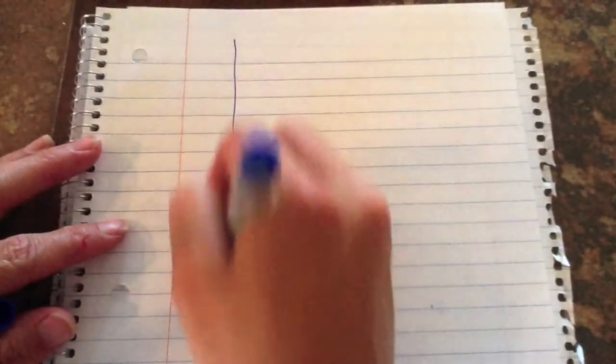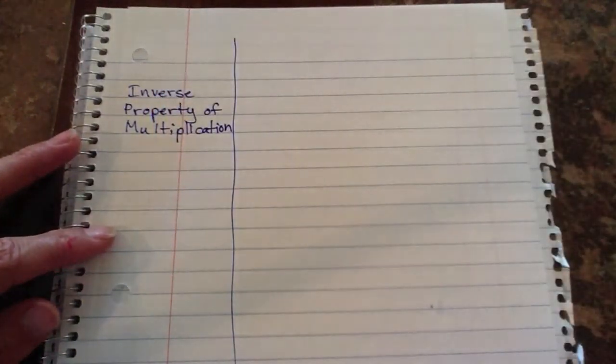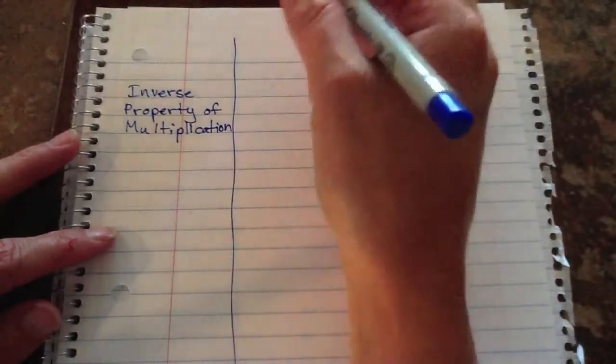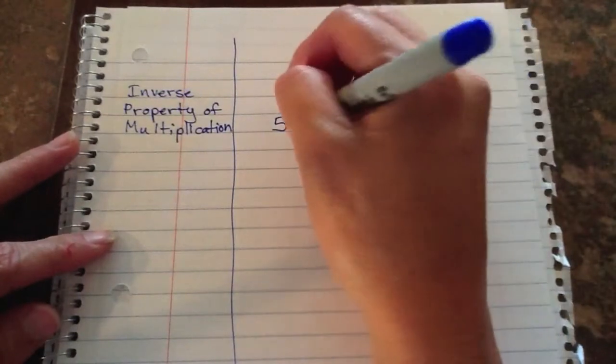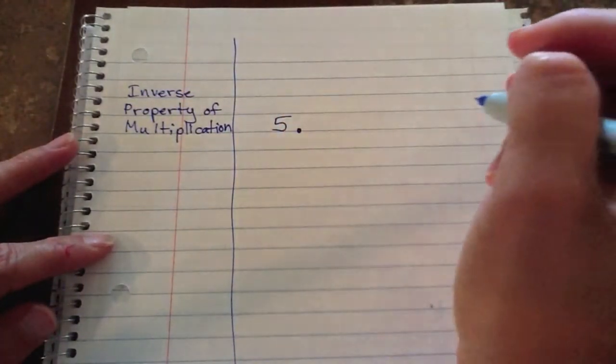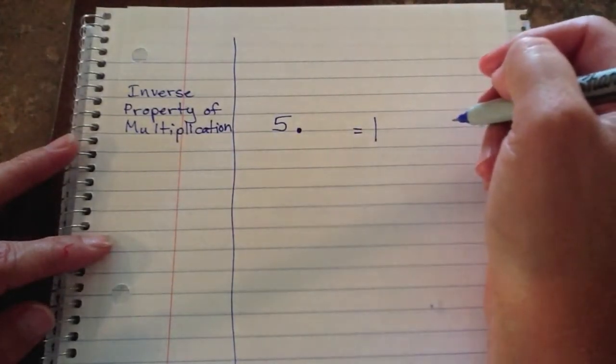Alright, there is an inverse property that you're going to need to know about when you're using fractions mainly. So this is the inverse property of multiplication. If I had a 5 and I wanted that to become a 1, stop and think about what you could multiply it by to get it to be equal to 1.